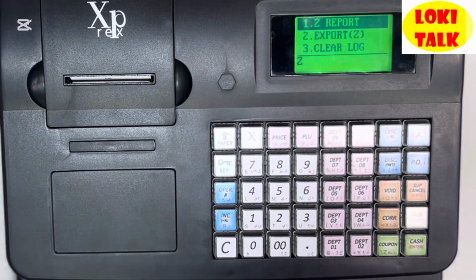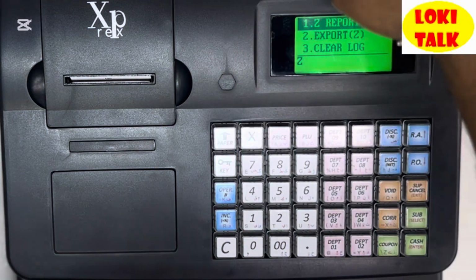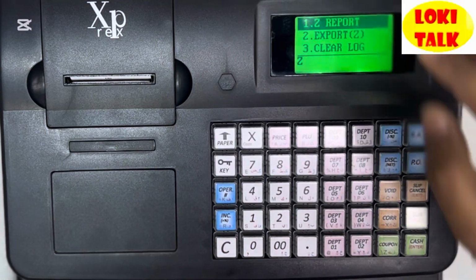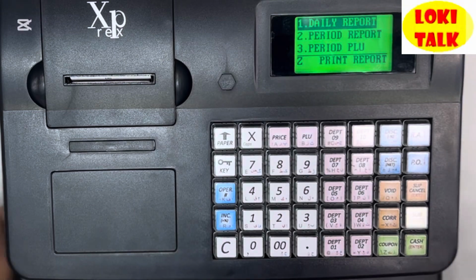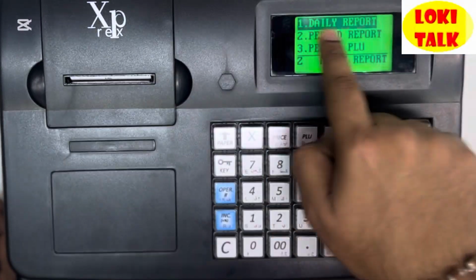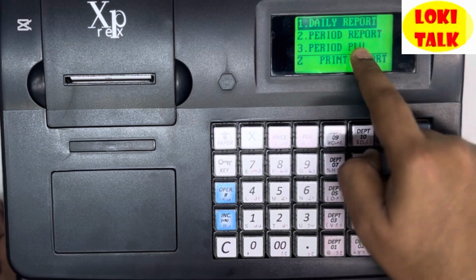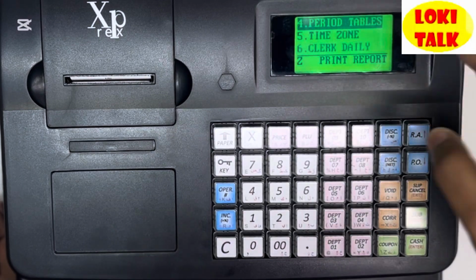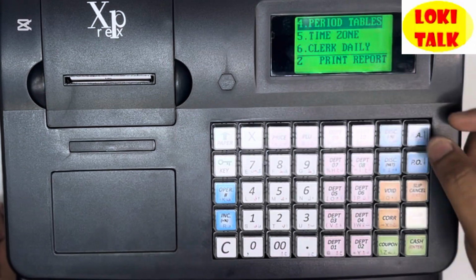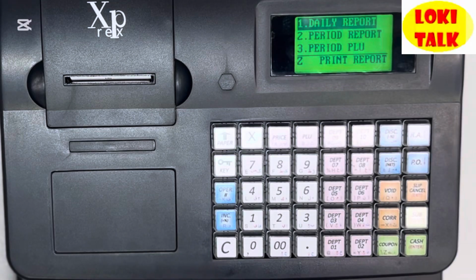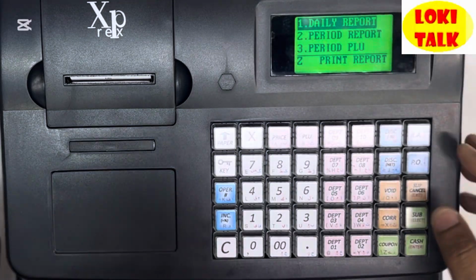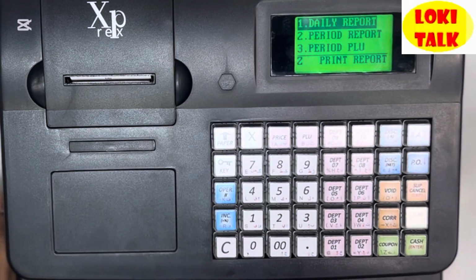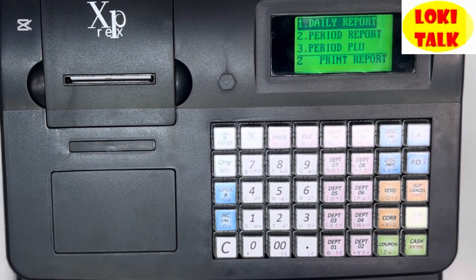For taking a Z report, you first connect the USB, then click on the enter button. You can see daily report is there, period report is there, period PLU report is there, period tables is there, time zone is there. Like that, any particular type of report you want, you can take it. The difference between X and Z is that Z clears everything from the device.